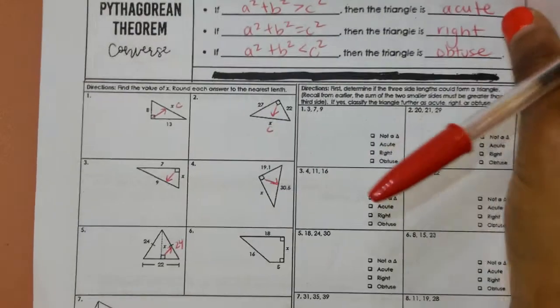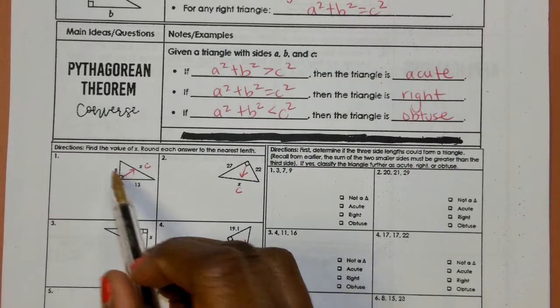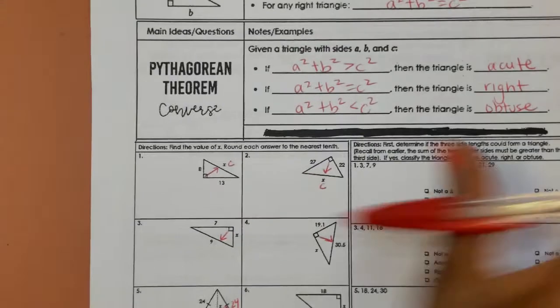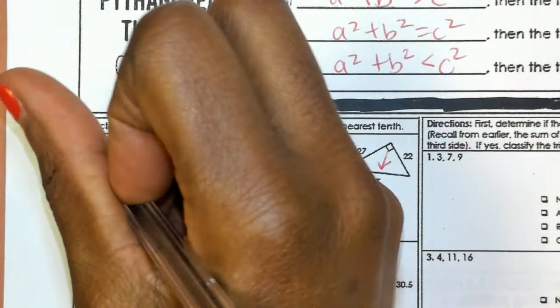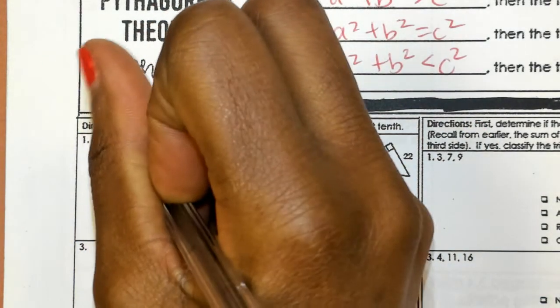Okay, so once you have C, that's what's going to go on the side by itself. The other two sides, it doesn't matter the order that you put them in. You can put 8 or 13 as A or B, it doesn't matter. So it's going to be 8 squared plus 13 squared equals C squared.